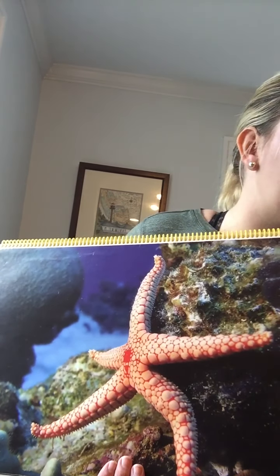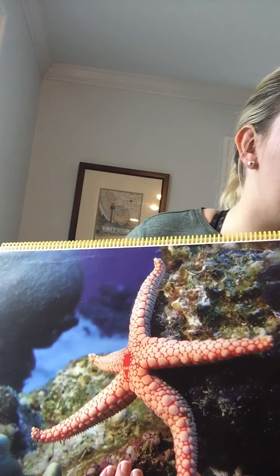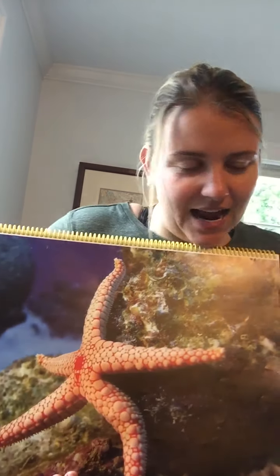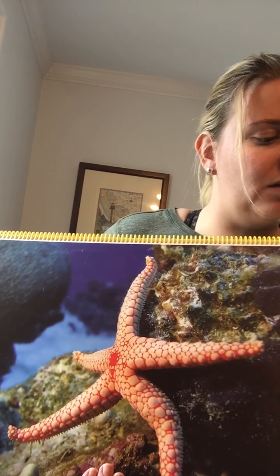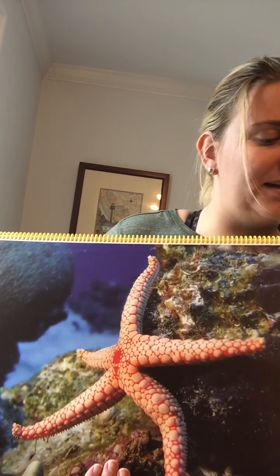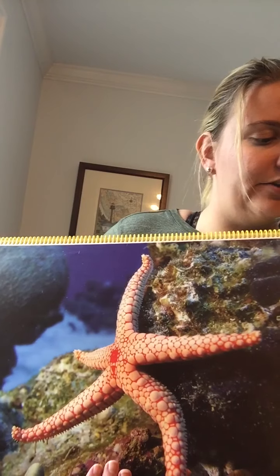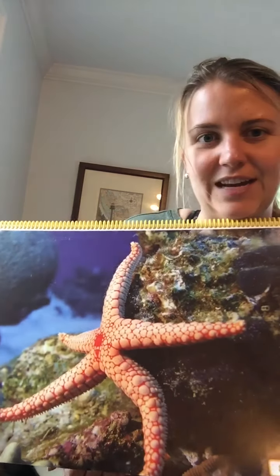If another animal actually catches and bites one of the starfish's arms, the starfish will not die. It can still escape. In time, a new arm will grow back to replace the missing arm. When an animal regrows a missing body part, it's called regeneration.